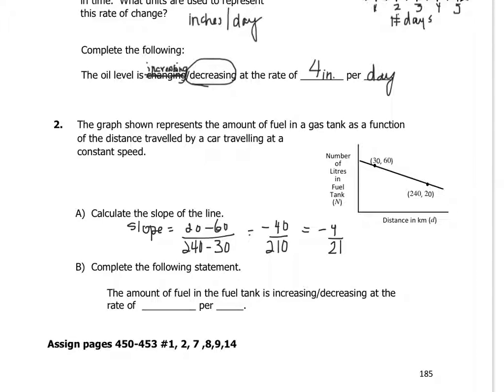Or in this case, because it's liters and kilometers, you might want to change that to a decimal. So it kind of makes more sense. So this would be approximately negative 0.19. And then again, that's technically just the slope, so we write it as a rate. It would be representing the amount of fuel in the tank, which is again decreasing because it's going down, and we got a negative slope at a rate of 0.19 liters per kilometer.